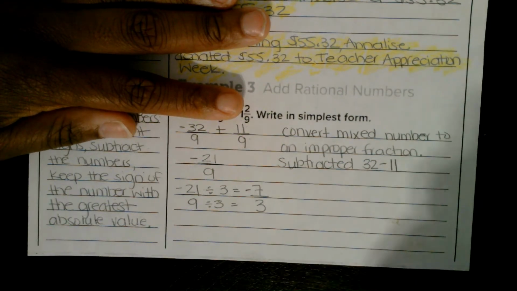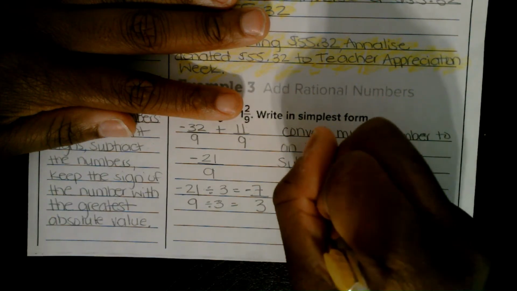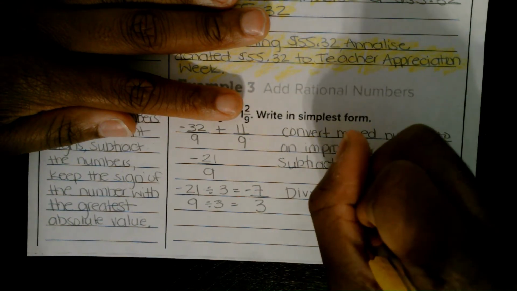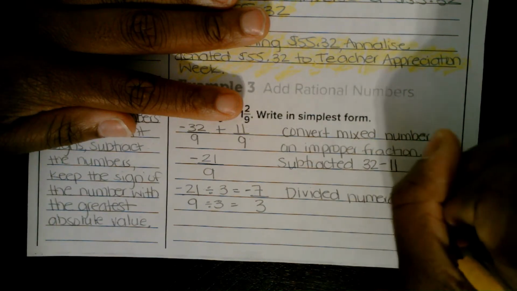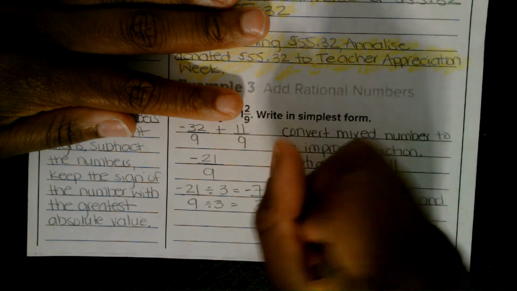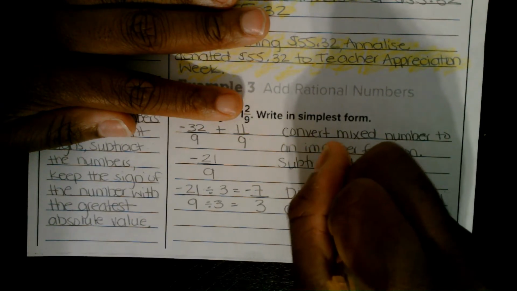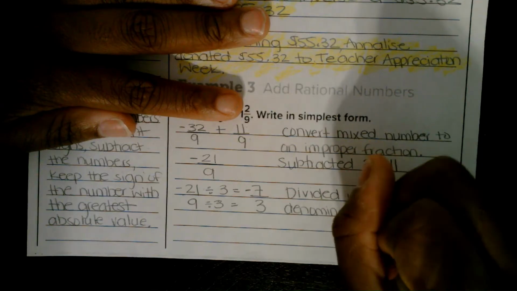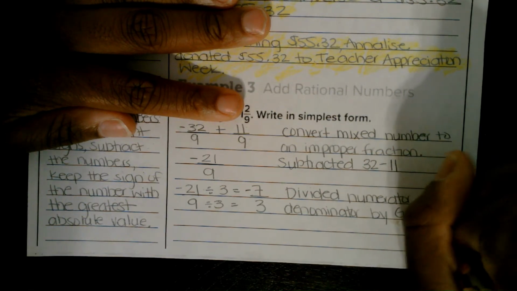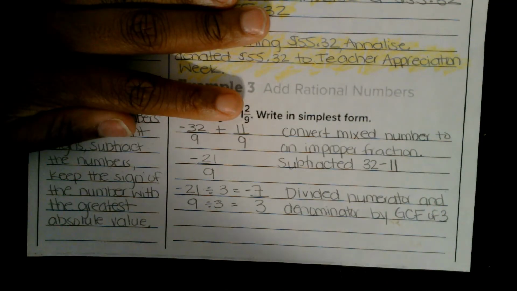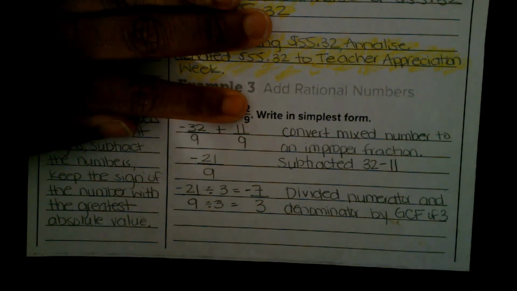Notice how I'm keeping the negative here. And I divided the numerator and denominator by the greatest common factor, 3. Now that I have negative 7/3, that is simplified.